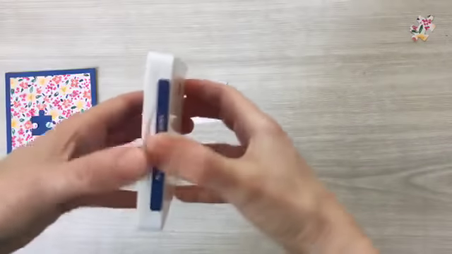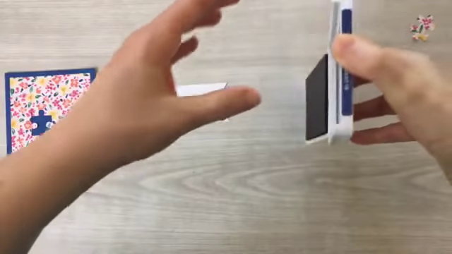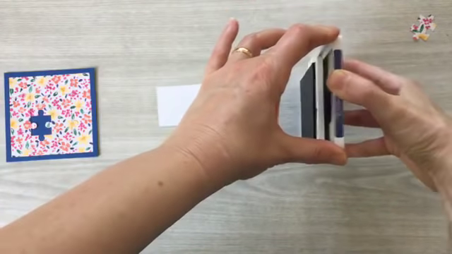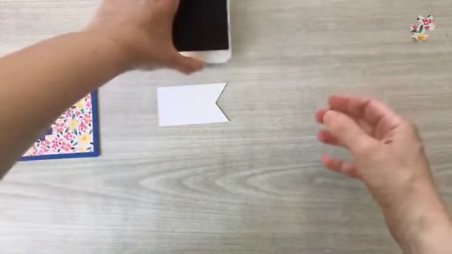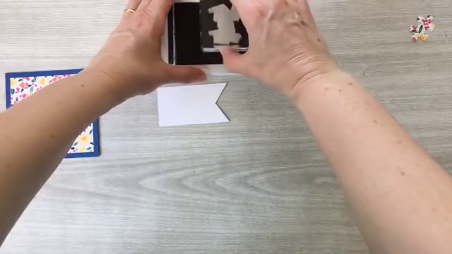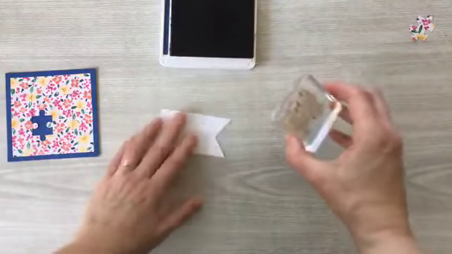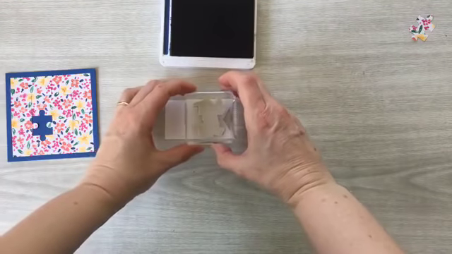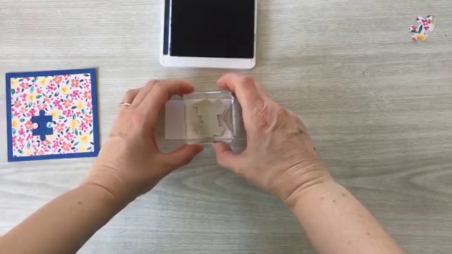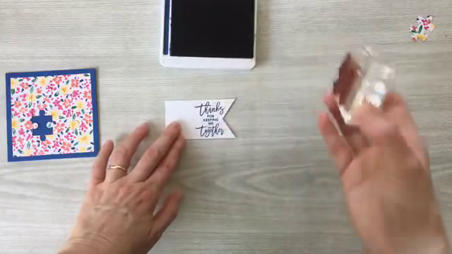Then I'm going to take my Blueberry Bushel ink pad, open it up like a compact, and I like to slide it down on my work surface. I find it easier like that. I'm going to take this stamp. It says, "Thanks for keeping me together." So cute. Ink it up. Piece of lint on there. And then I'm just going to stamp that around my little banner piece.